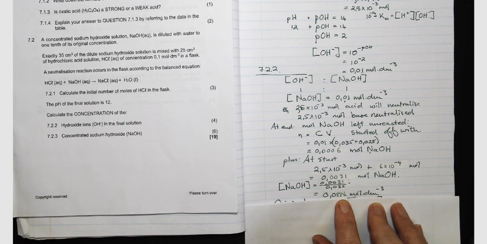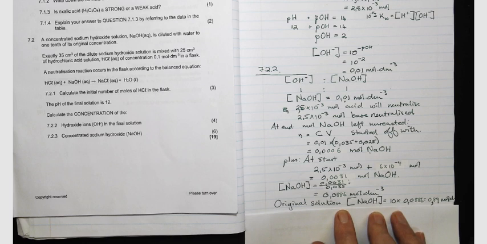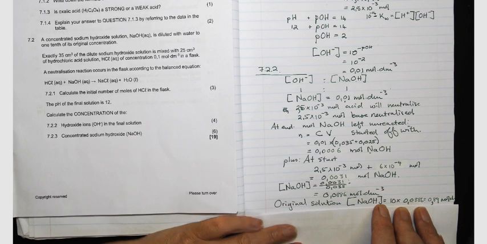But they said that that solution was diluted to a tenth of the original solution. So to get the original solution's concentration, we need to multiply this by 10, and you get 0.89 if you round it to 2 decimal places.